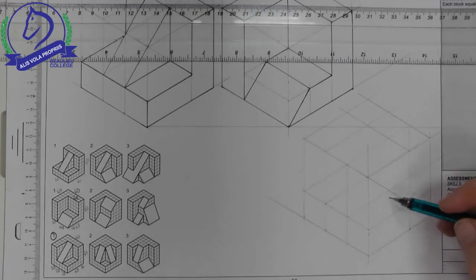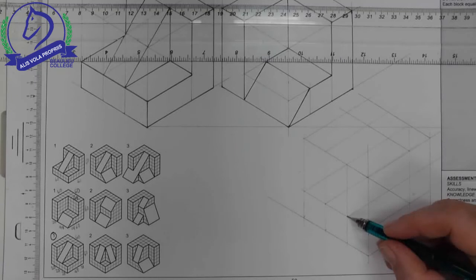And in this shape now, we've got everything that we're going to need for this, and I'm going to go over it in a dark line.